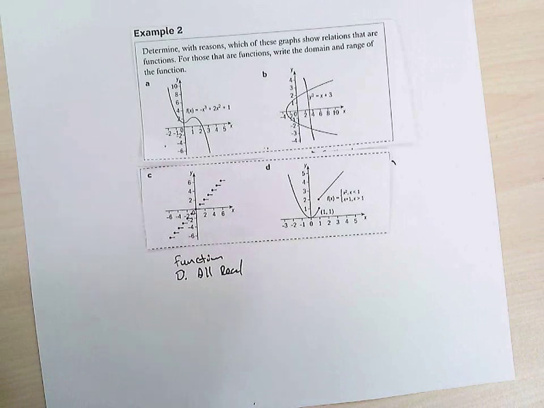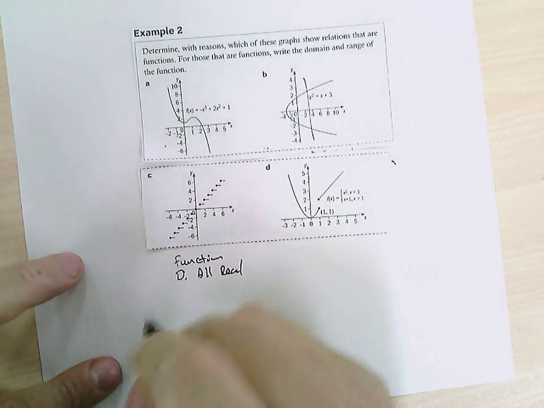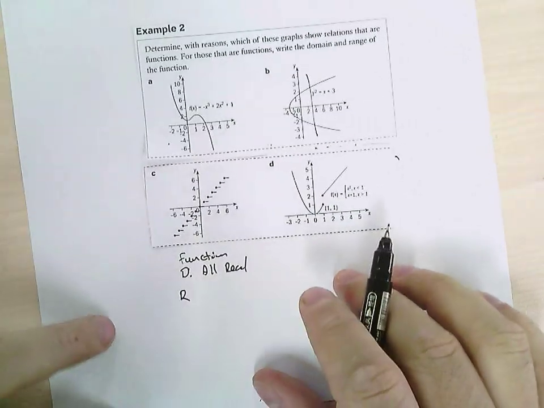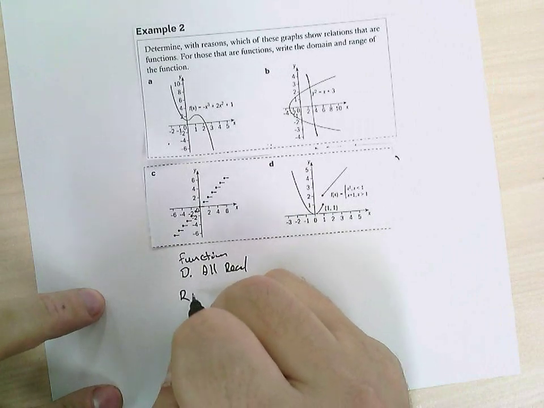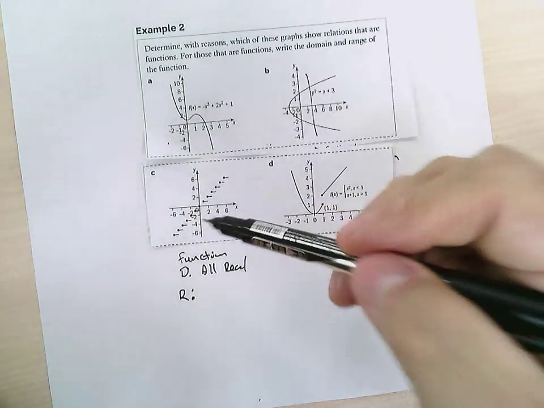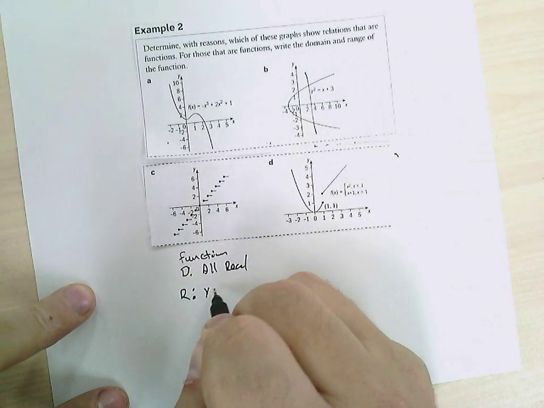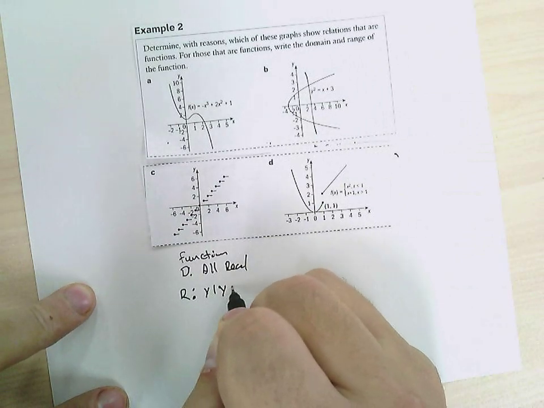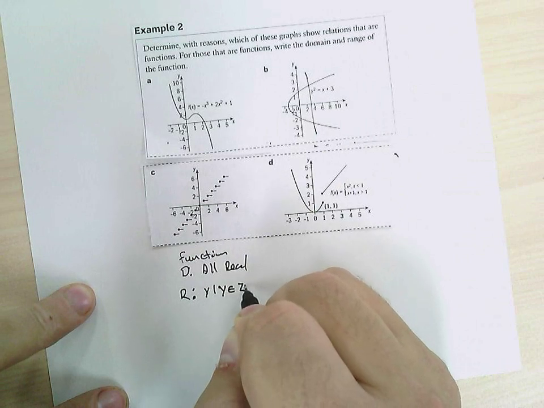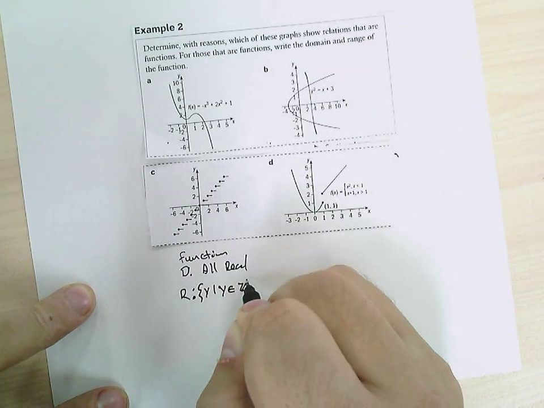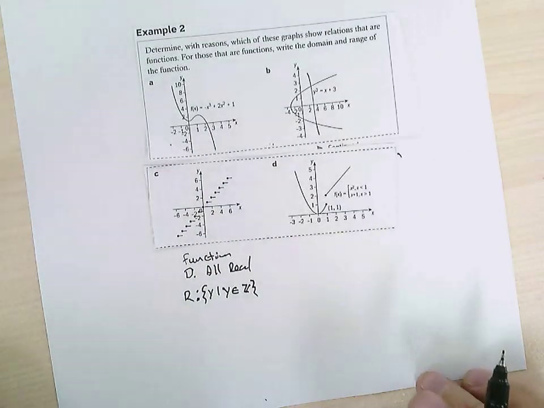Right? And the range, you could see it's the set of integers. The range is y such that y is an element of the integers. And that's how I'd write it, right? It's nothing in between. Good.